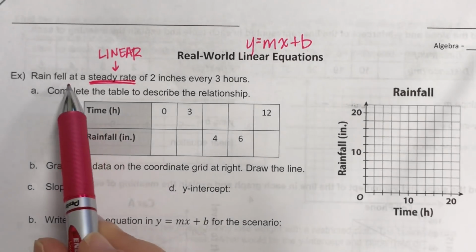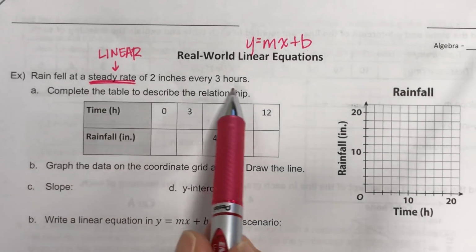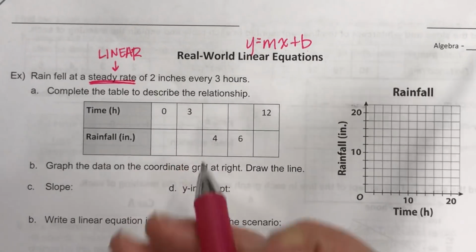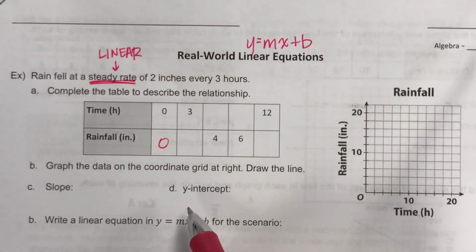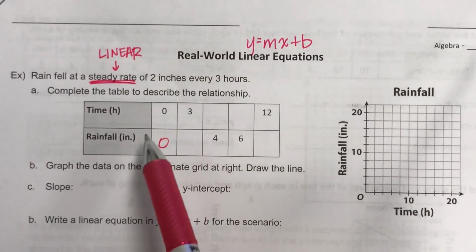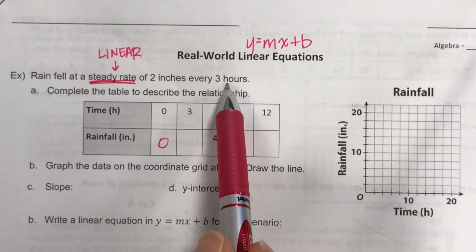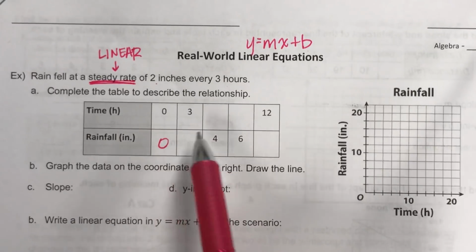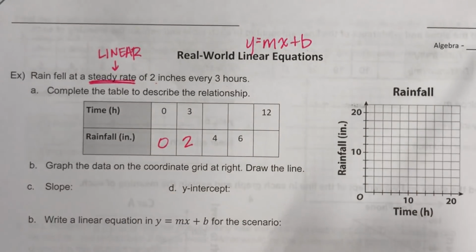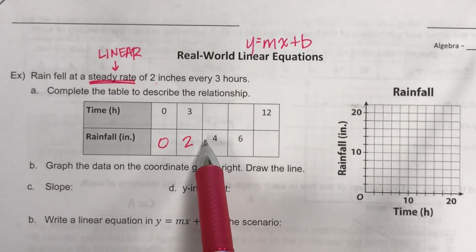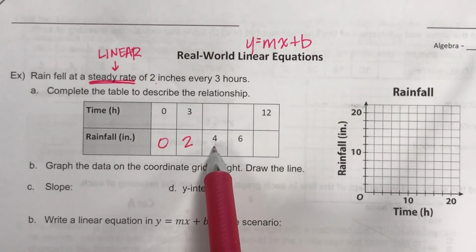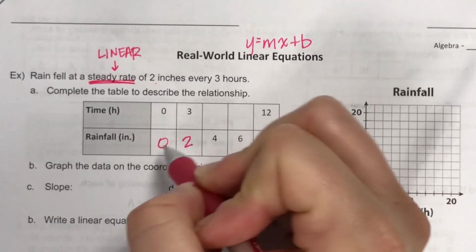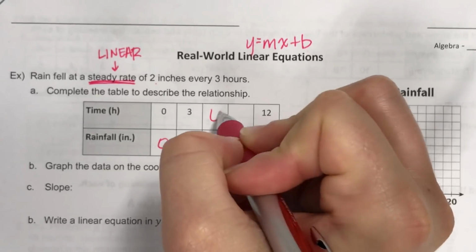So if I look at the information I got here, rain fell at a steady rate of 2 inches every 3 hours. If 0 hours have gone by, that means we're going to have a rainfall of 0 inches. It doesn't tell me anything's happening prior to that. After 3 hours, I'll have 2 inches of rain. If I think about how long it's going to take to have 4 inches of rain, well, then it's 6 hours.